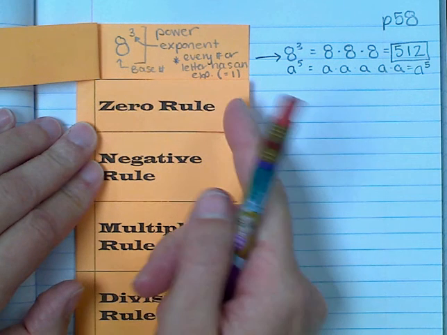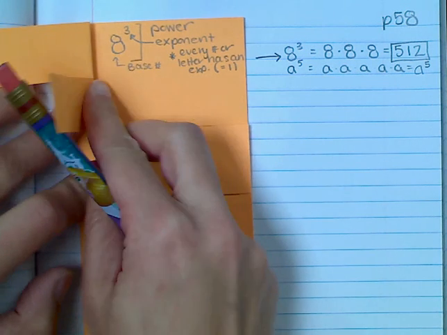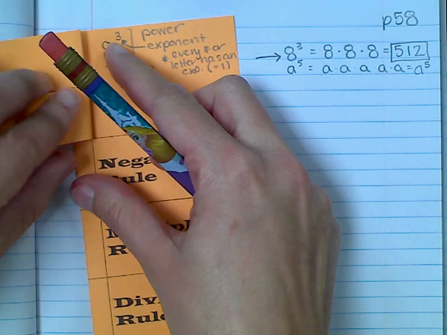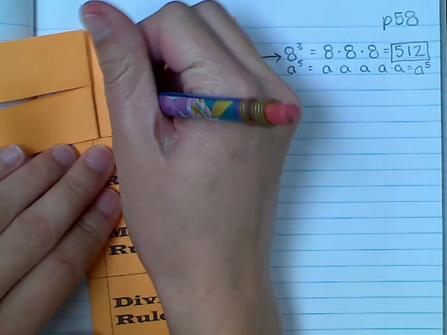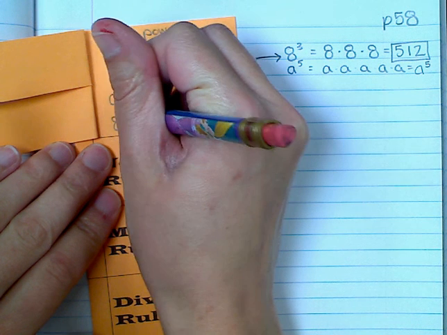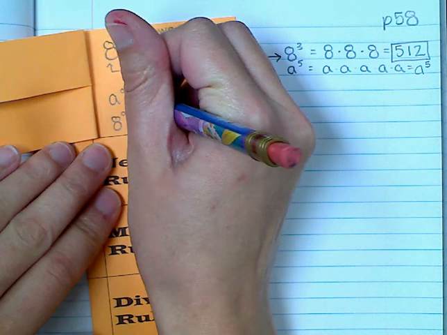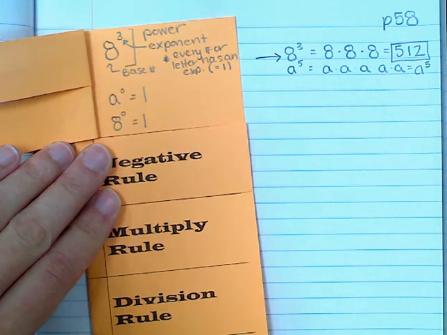Alright, so next we got the zero rule. So let's look at the zero rule. So the zero rule says that if I have any letter or number to the 0 power, then my answer is always 1.